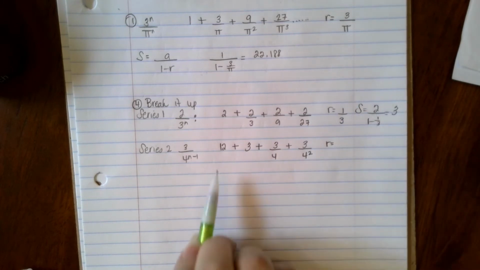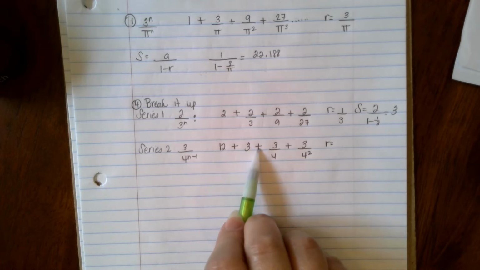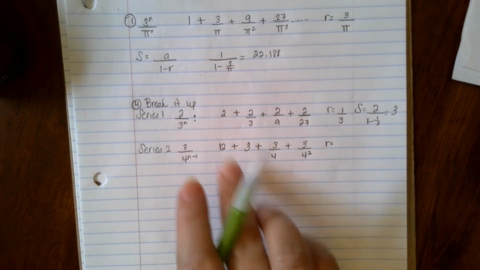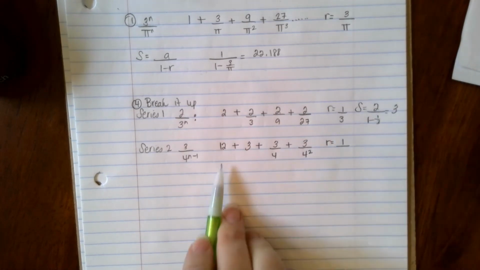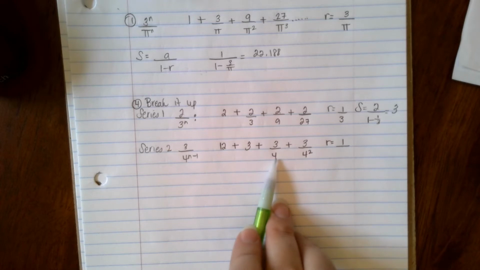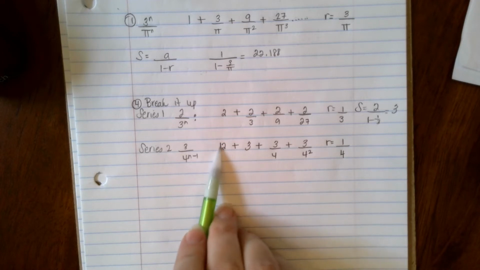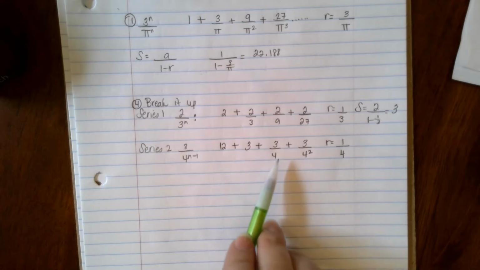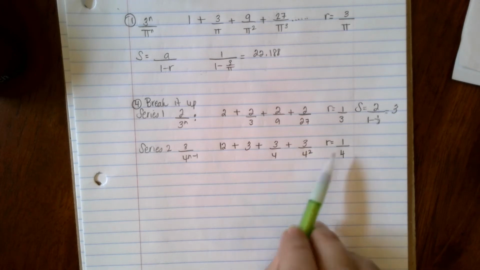Look at your numerator. You're starting at 12, then you get down to 3, and then it's always a 3 after that. So that one's kind of confusing. Take a look at that 3. If it's always a 3 after that, it's going to be a 1 in the numerator. And then in the denominator, look, you had 12, and then there was nothing, and then there was a 4, then there was a 4 squared. Well, look at what happens if you multiply by 1/4. If you multiply 12 by 1/4, you're really dividing by 4, which gives you 3. If you divide 3 by 4, you get 3/4. If you divide 3/4 by 4, you get 3 over 4 squared. So your r is equal to 1/4.